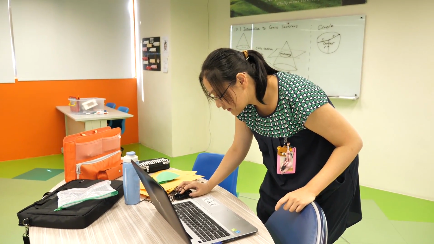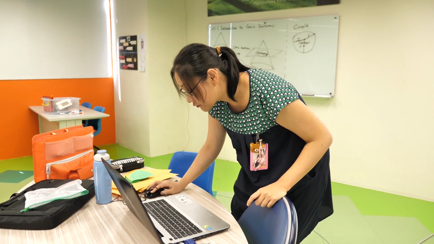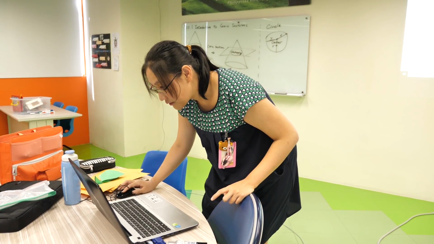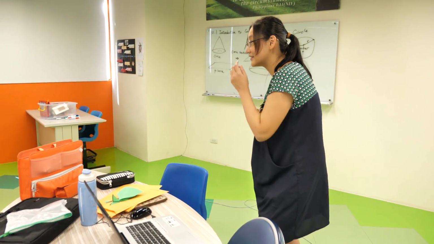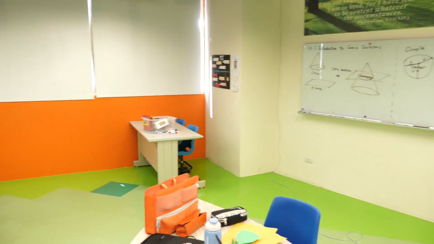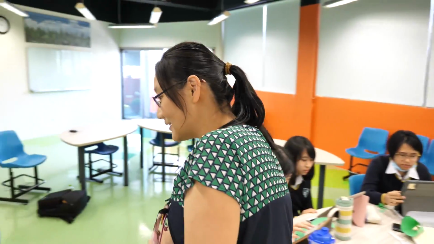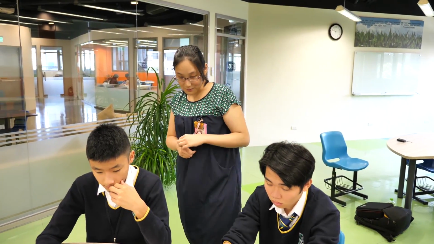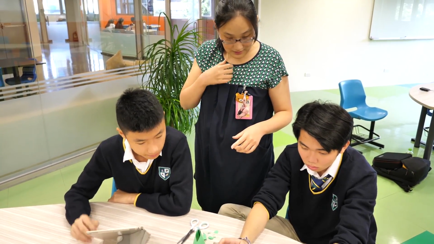Next one. Okay, what do you think? How about this one? Try to graph this one. X squared minus 9 squared. When it's plus, it's a circle. How about when it's minus? What is this shape called?